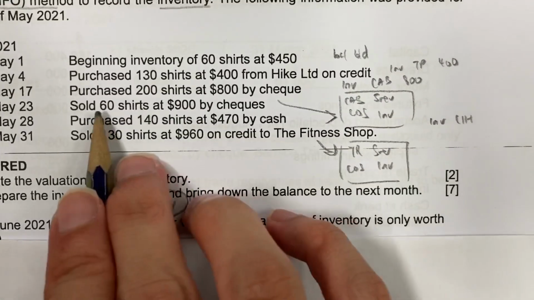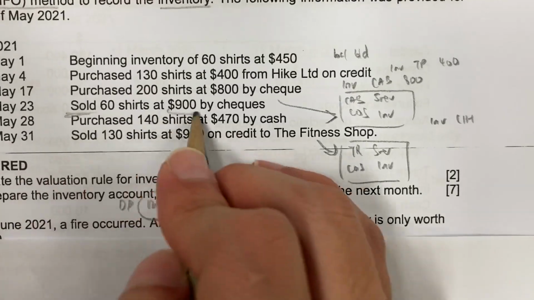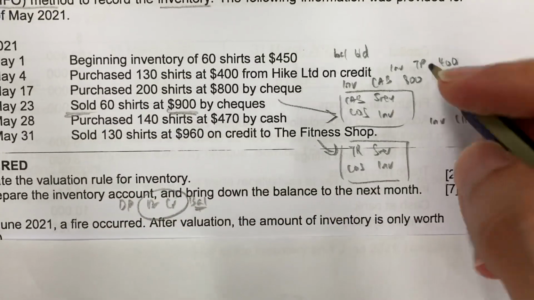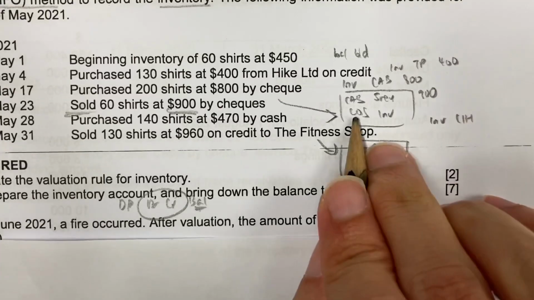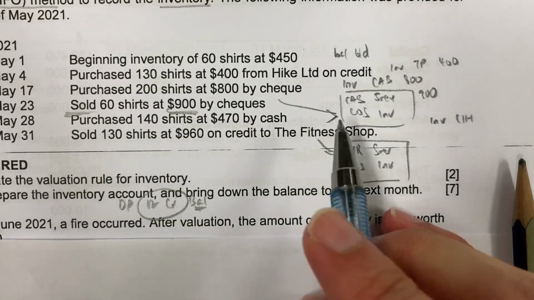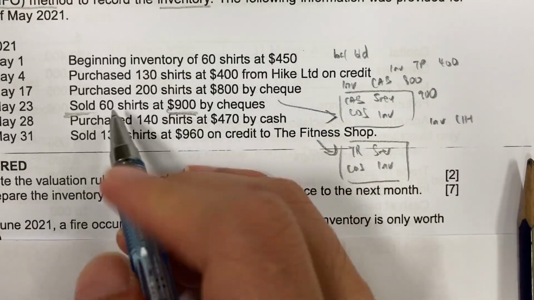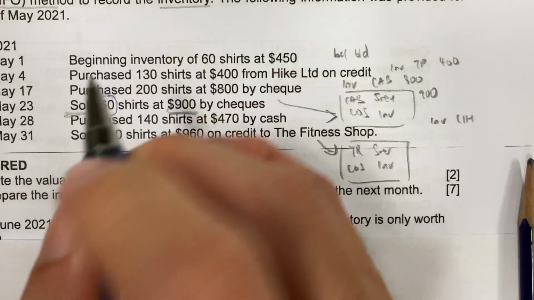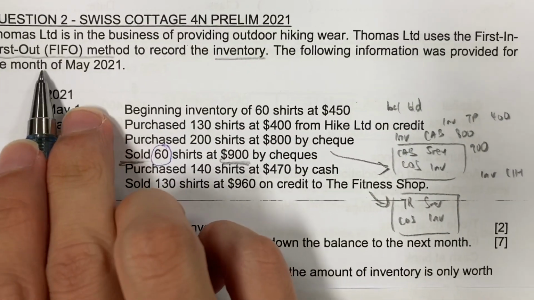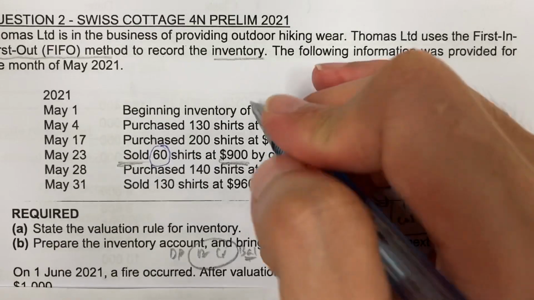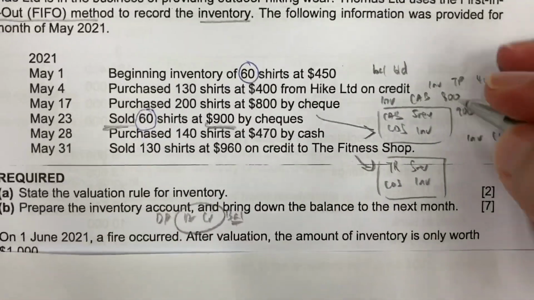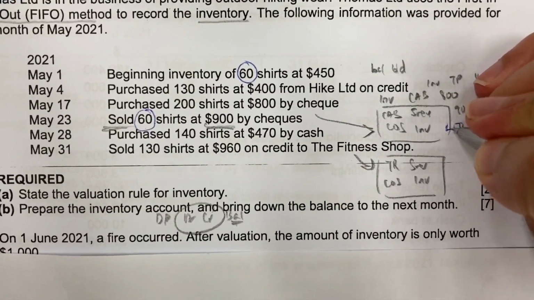For 4 accounts, we are selling at this price. So this selling price is our sales revenue, which is 900. So what is the cost of sales and inventory? We need to know that the item we are selling is 60 items. That's why first in, first out is useful. What you buy first, you will sell first. Therefore, it is these 60 units. So therefore, cost of sales is 450.